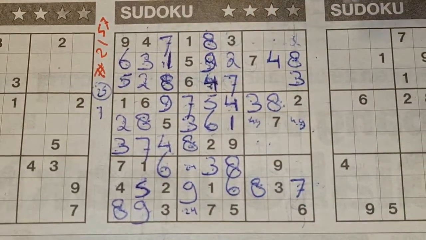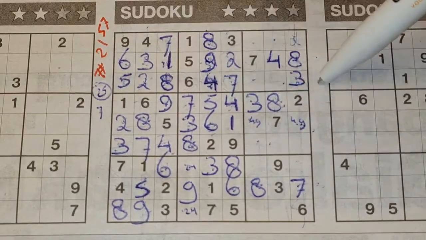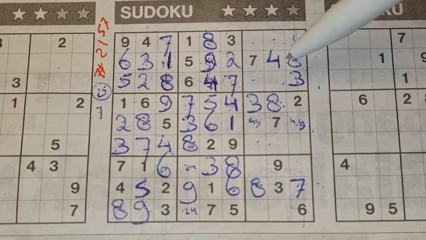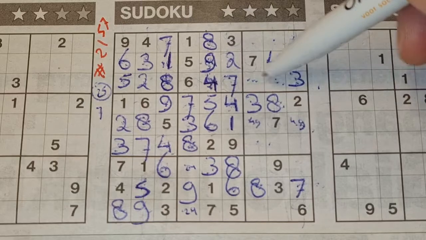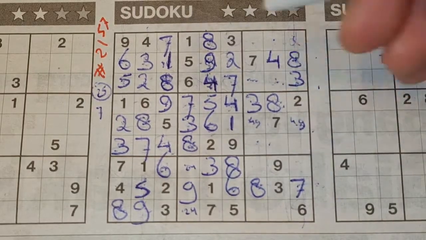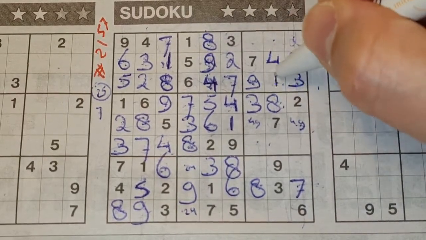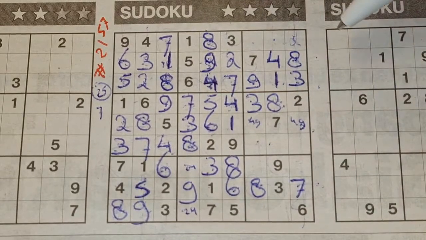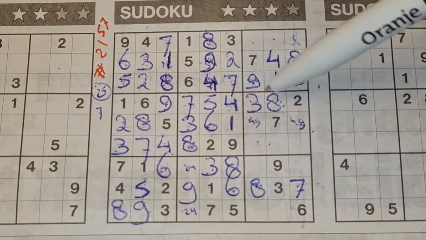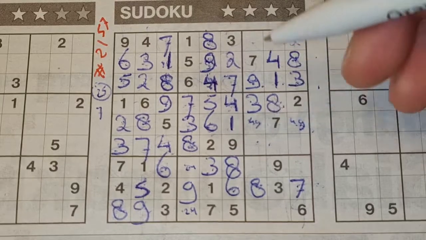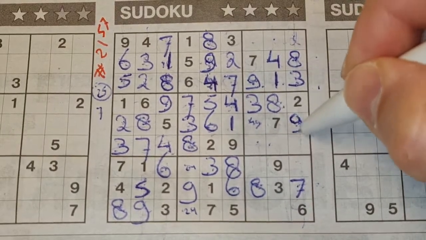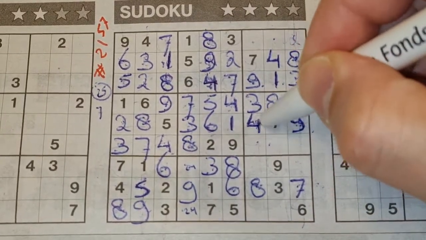All right. 2 numbers left in the third row for the numbers 1 and 9. We have a 9 here, no 9 there. 9 should be here, and the 1 goes there. Now we have a 9 here, so this can't be 9 anymore. This should be the 9, and this should be the 4.